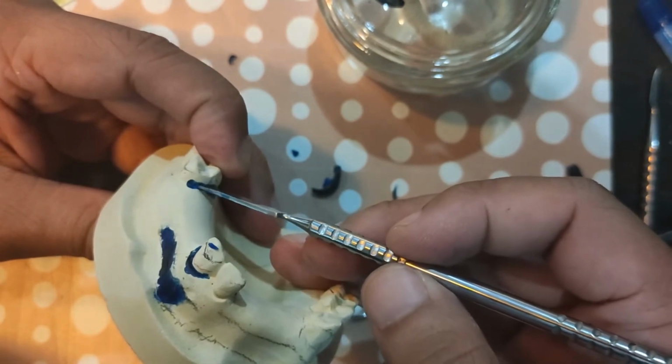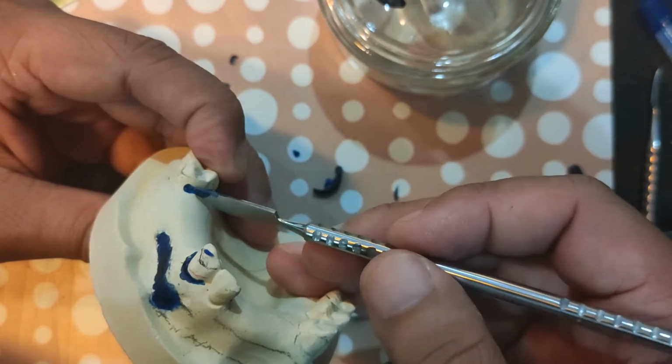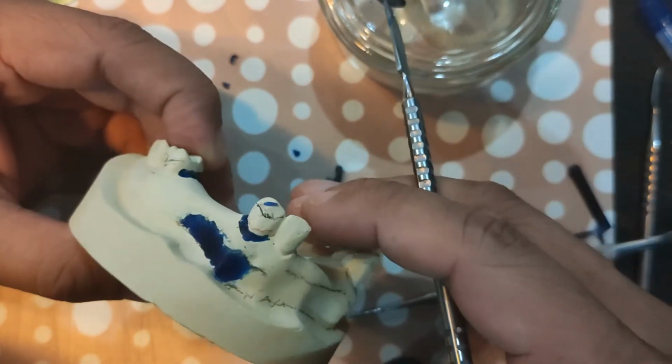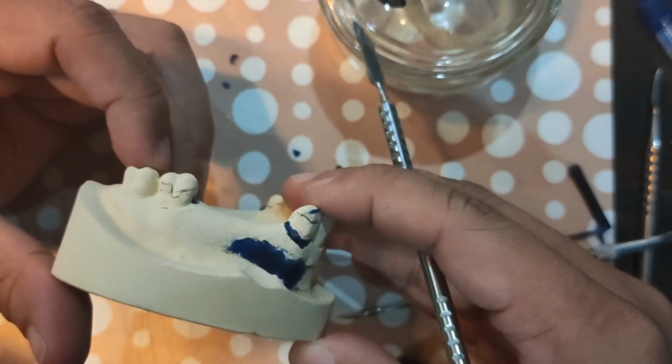Here also, where the proximal plate is going to come up, the undercut immediately below the guide plane needs to be covered with a parallel blockout. Okay?